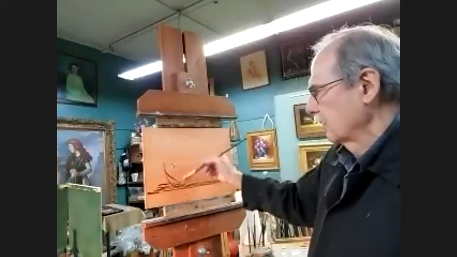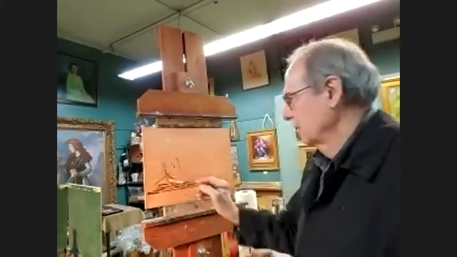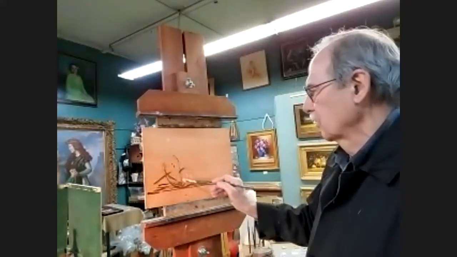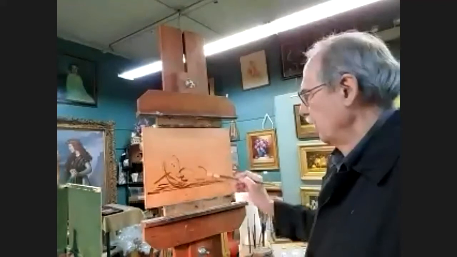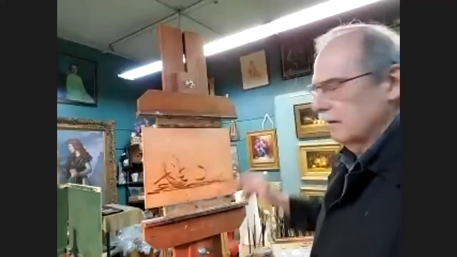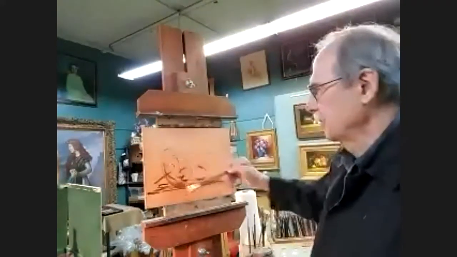So this is a still life with a brass bowl, and I'll show you the still life in a few minutes. We have a brass bowl with some apples spilling out of it. And I have a rhythm here. Still life shouldn't be still, so we have this rhythm.